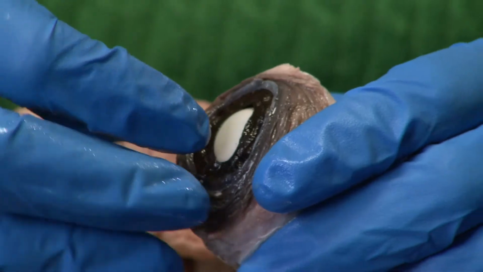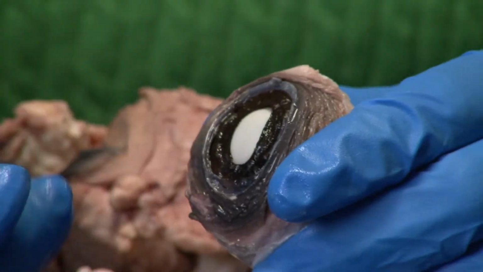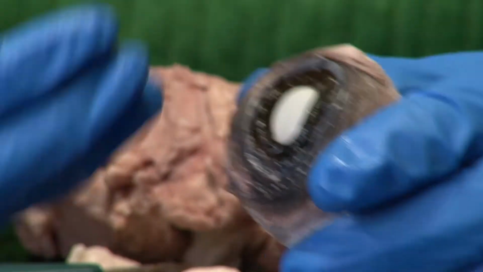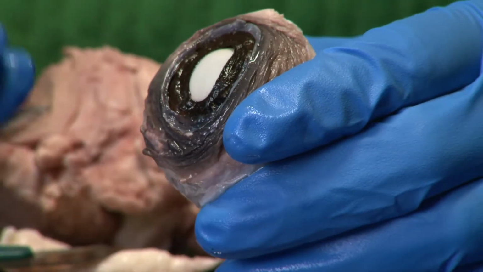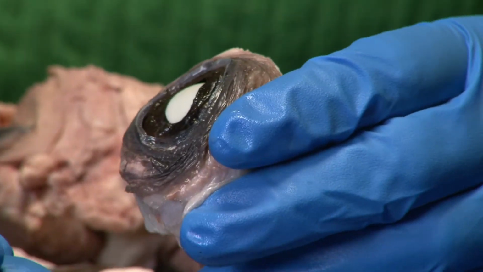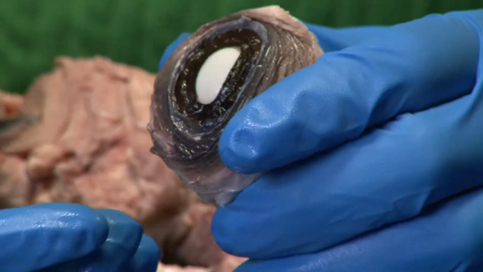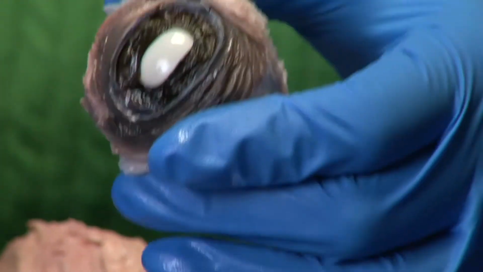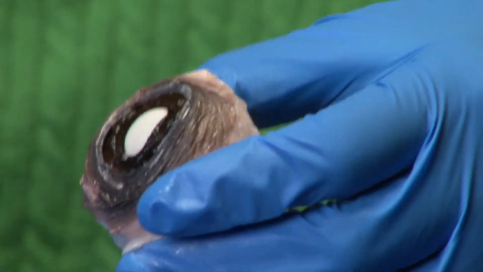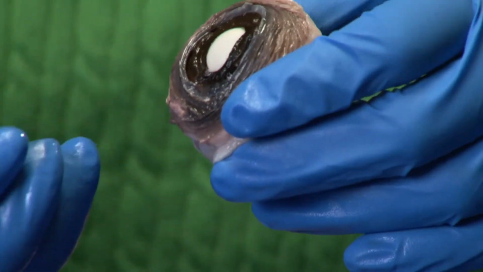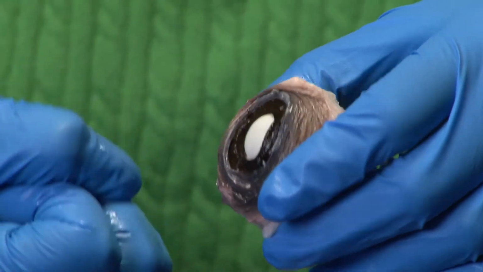Now the pupil, if you've noticed, can change shape depending on how much light it's exposed to. In environments of low level of light, usually the pupil expands. And in environments of high intensity light, the pupil will actually contract and get smaller.